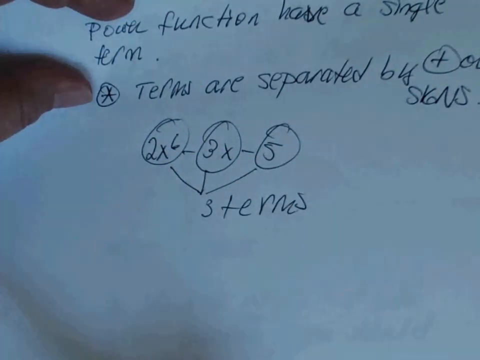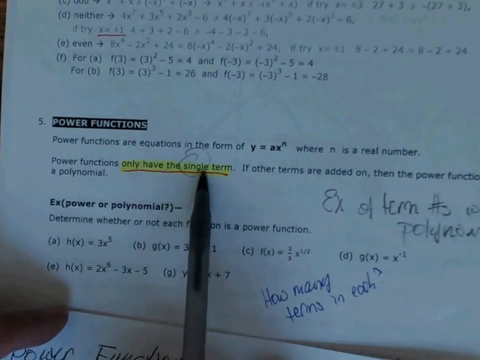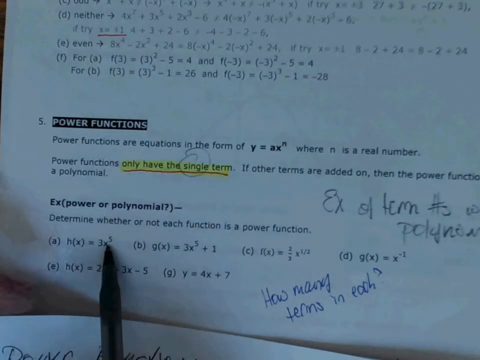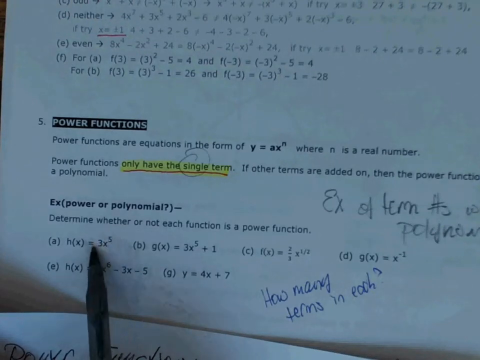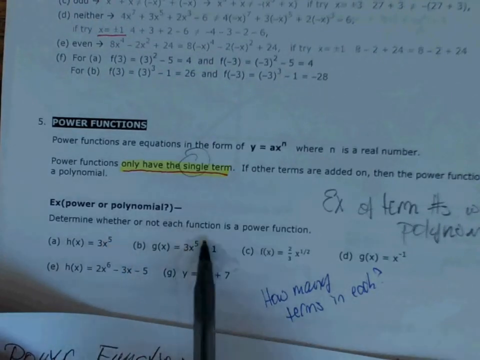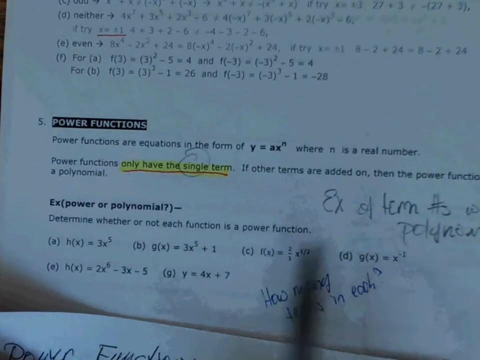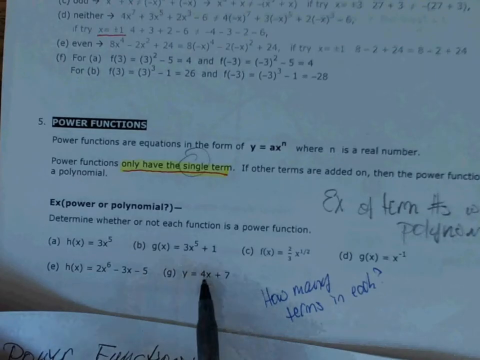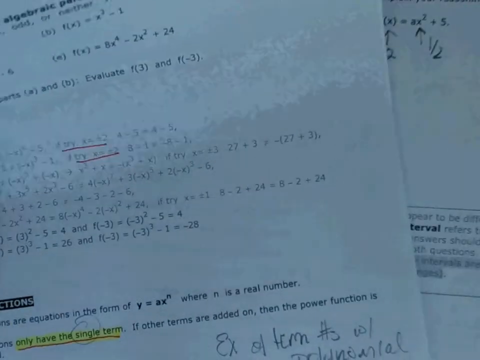This has 3 terms. Is that a power function? A power function has one term. Is it a power function? No. How about this one? How many terms do you see? How many plus or minus signs do you see going on there? Just one term. 2 terms. One term. One term. 1, 2, 3 terms. 2 terms. Okay? Short and easy.